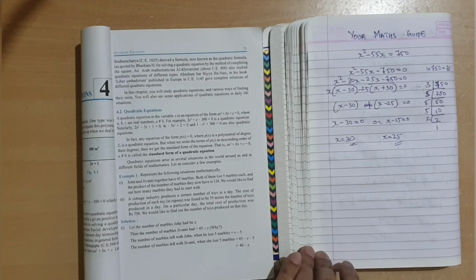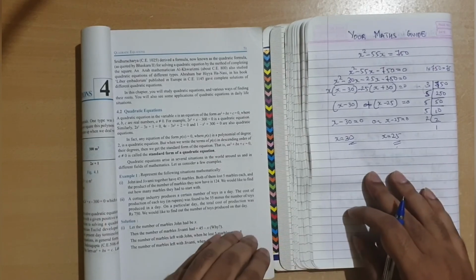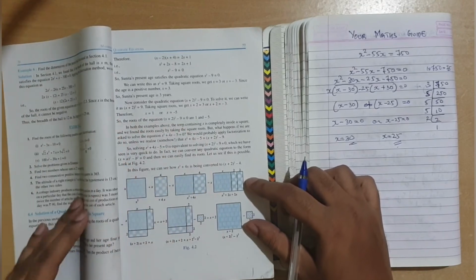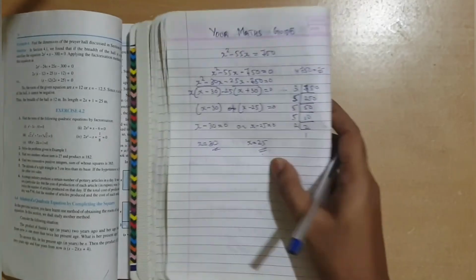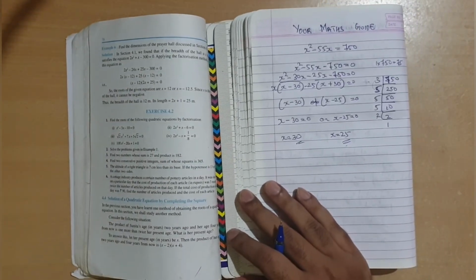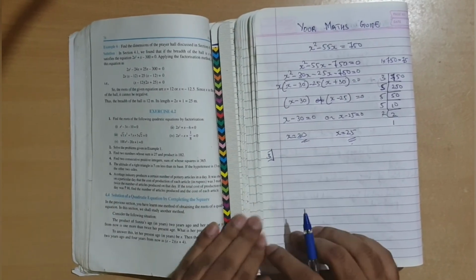Okay guys, so with this we complete our second question. So now let us go back to our exercise 4.2. So we have exercise 4.2 here. Let us see what the third question says.